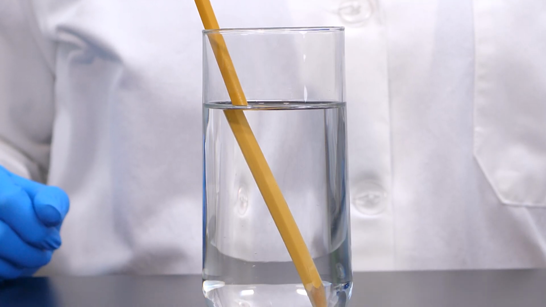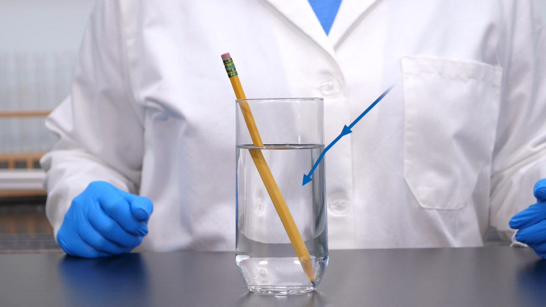The light waves reflected from the part of the pencil under the water travel through 3 different media, air, glass, and water, before they reach our eyes. When light enters the water, the waves refract. They slow down and change direction. Then, the refracted light waves reflect from the pencil and continue through the water.